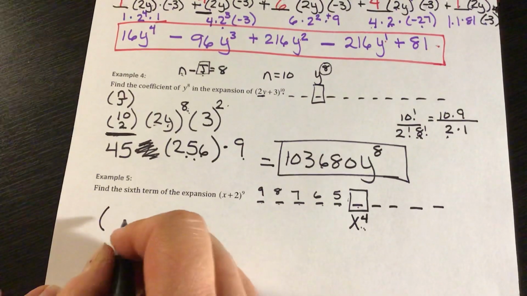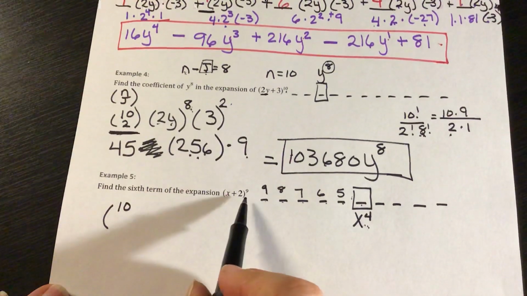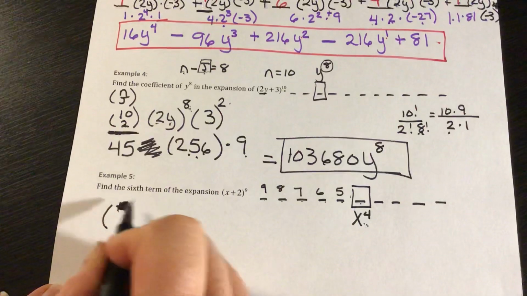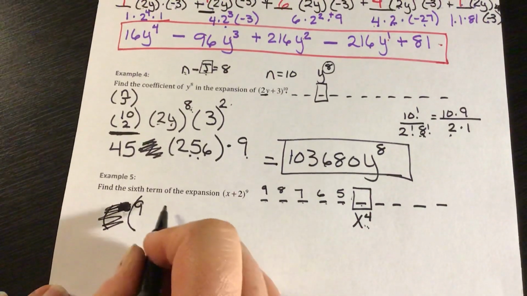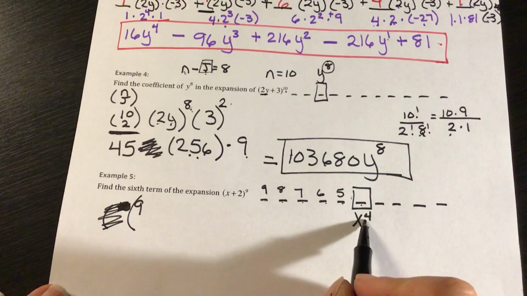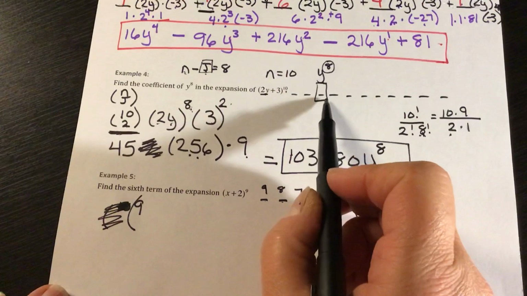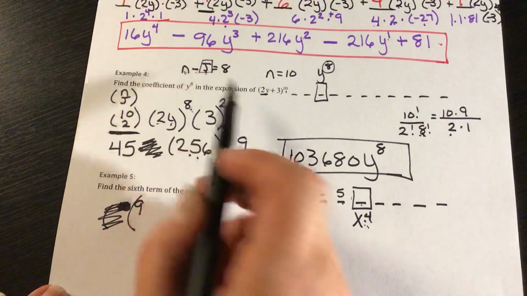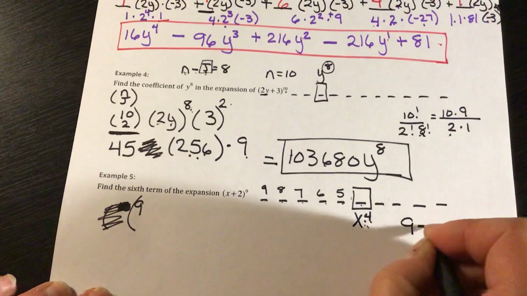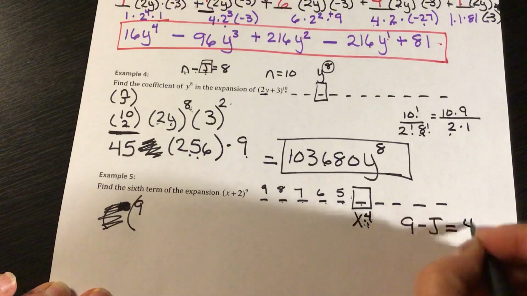If I write my combination, I'm going to have 9 and 10 terms, and x to the fourth here, just like up here I had x to the 8th. I'm going to have 9 minus j equals, in this case, 4.